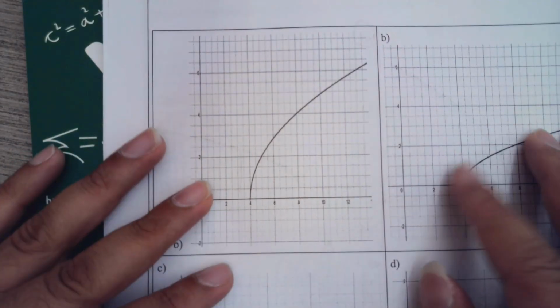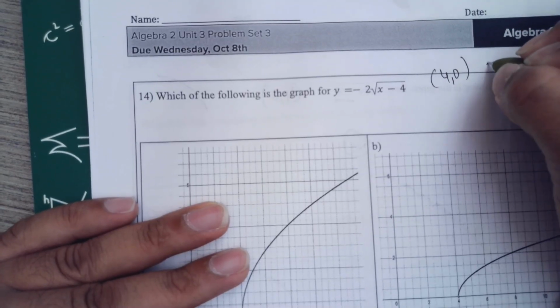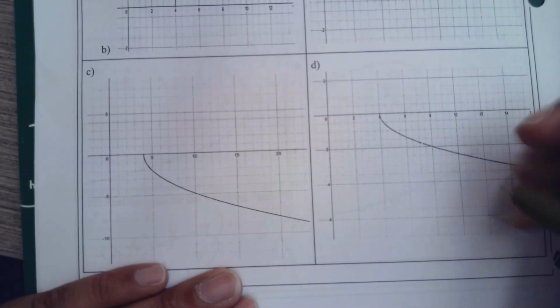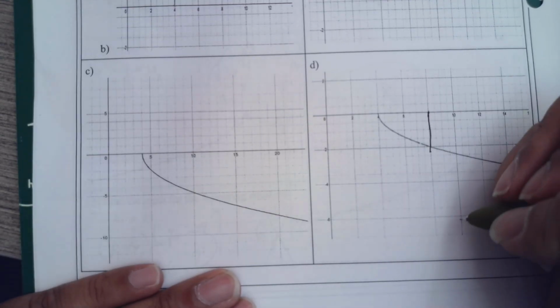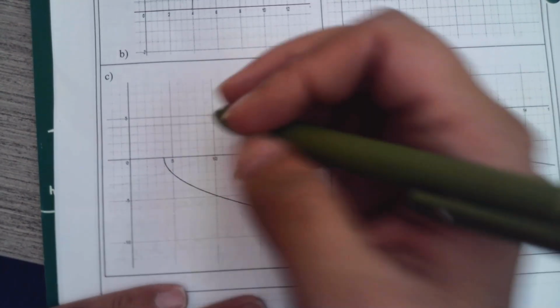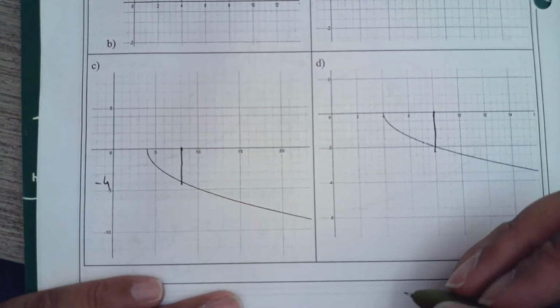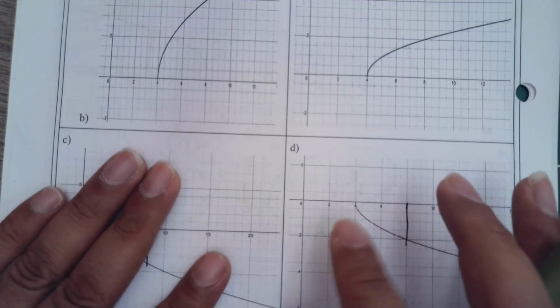Okay. Last question. Which of the following? Same thing, but now let's see. Again, it's starting at 4, 0, but now it's decreasing. So it's not A or B, it's C or D. Now I would plug in a point. I'm going to plug in 8, and 8 is exactly negative 4. So if I get negative 4 for 8, it's C. If I get 2 for 8, then it's D.